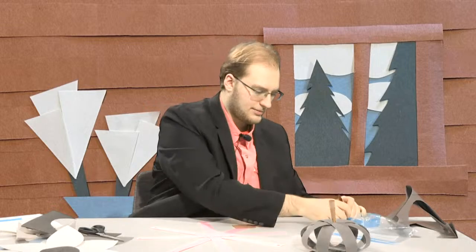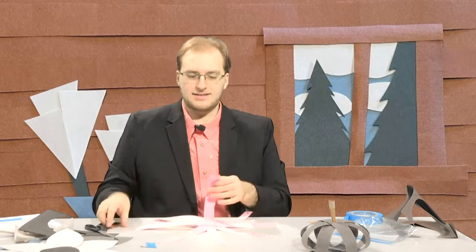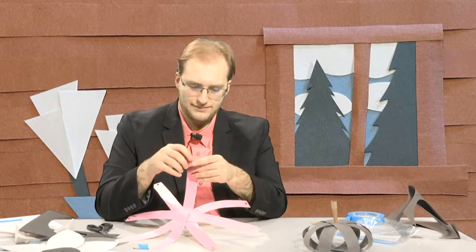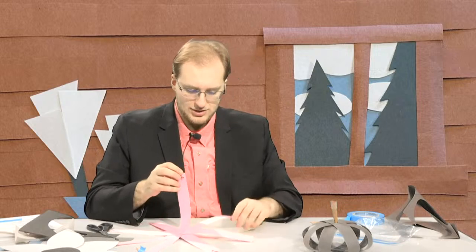Looks like I'm going to need a bit of tape. Place it inside, and feel free to cut the tape off when you're done. Now, for the last step, simply take your stem and place each strip underneath.